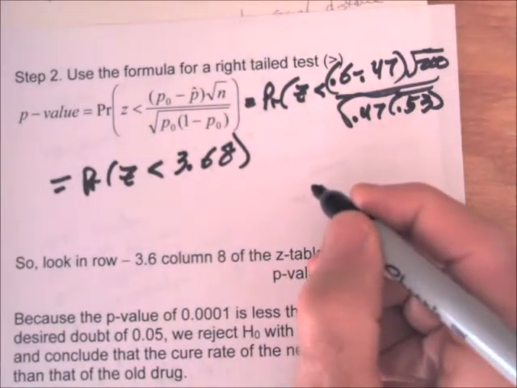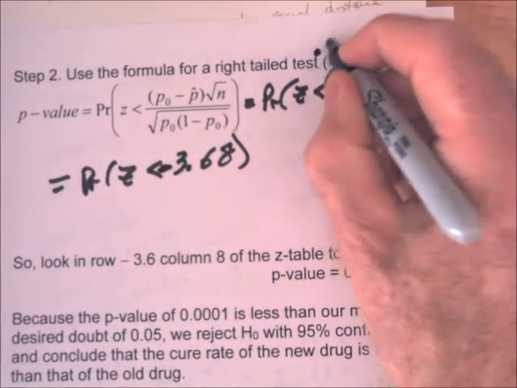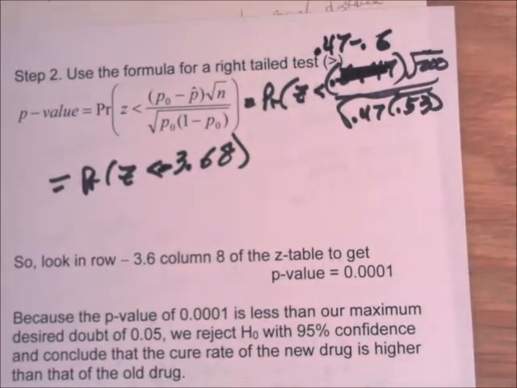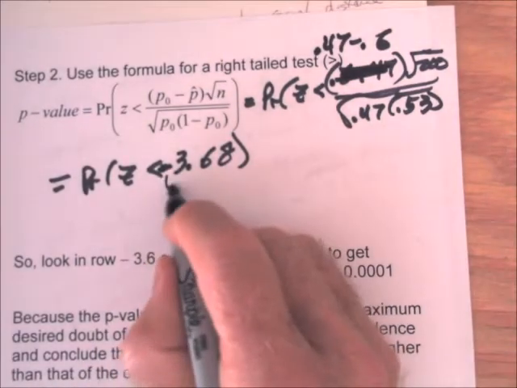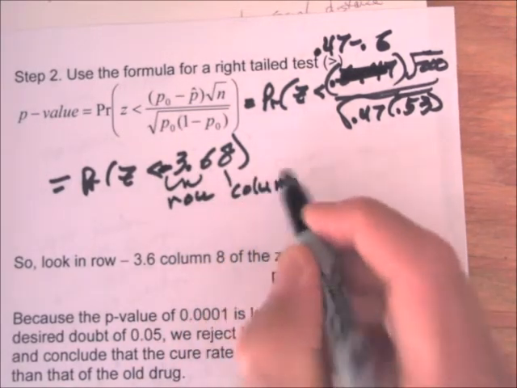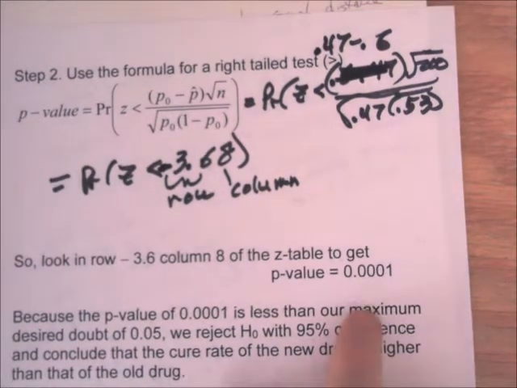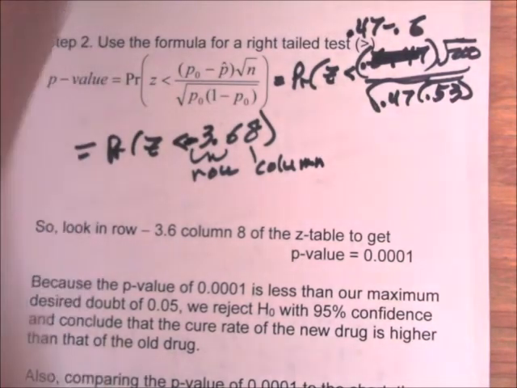Oh, you know what, I need a negative, so it'll be negative. Because for this test, we want to do 0.47 minus 0.6. So we want the p0 first. You want to look in row negative 3.6 and column 8 of our Z table, and that'll give a p-value of 0.0001. Okay. So that's our p-value.